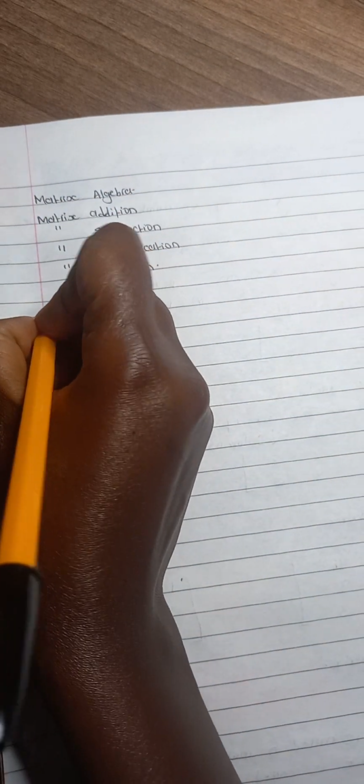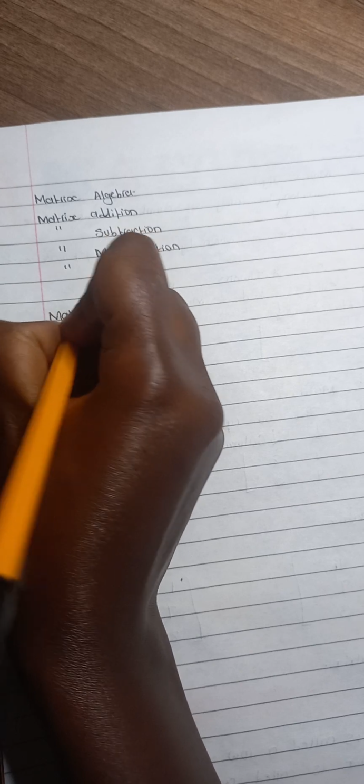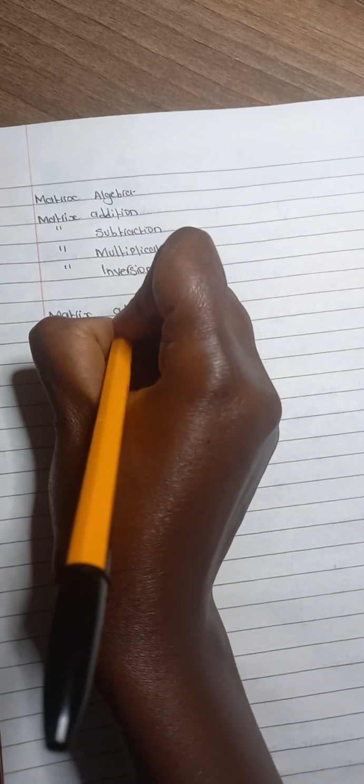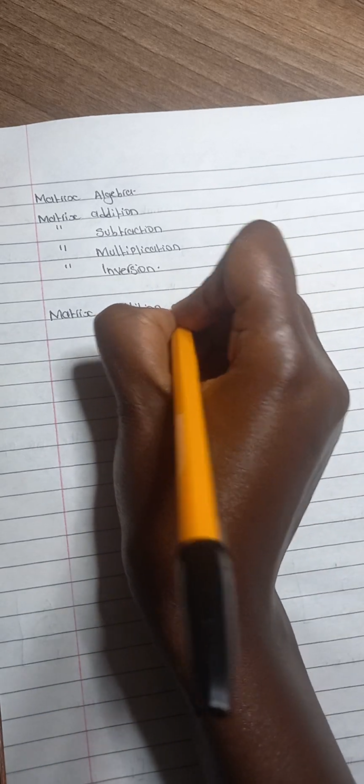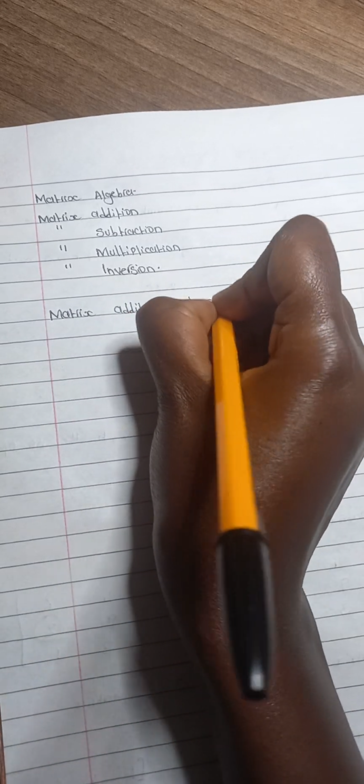So we are going to look at matrix addition and subtraction.